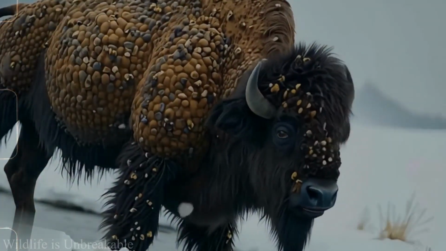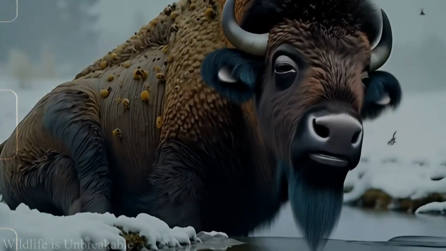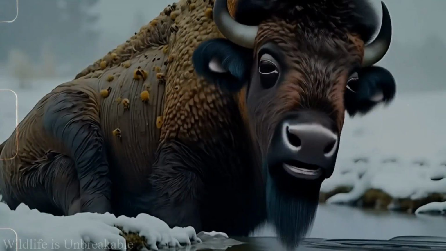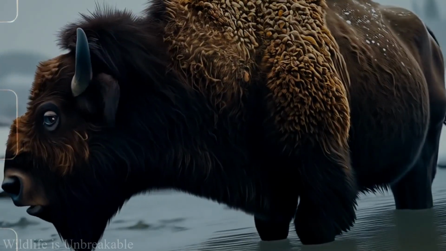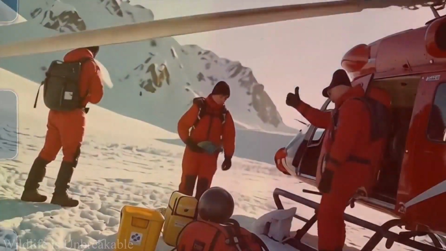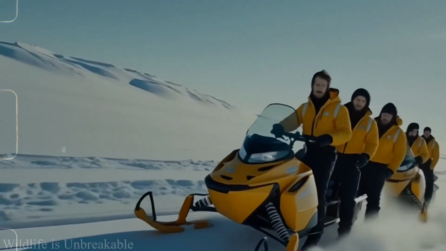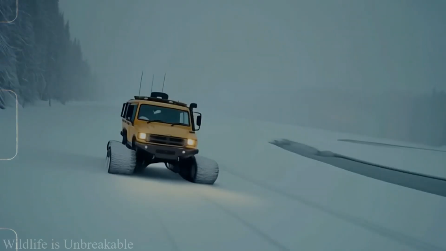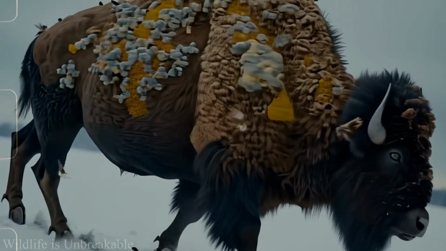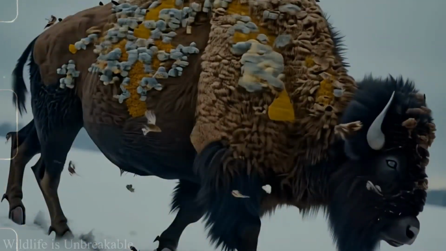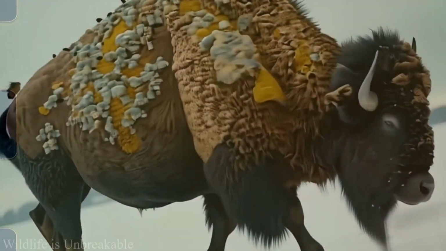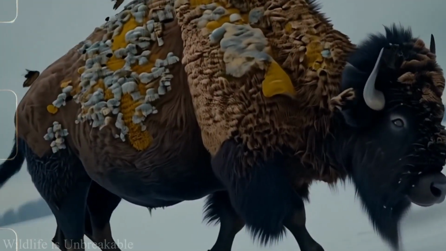In the vast, untamed wilderness of North America, where the sun casts long shadows over the rolling plains, a creature roams that embodies the spirit of the wild, the bison. Majestic and powerful, these gentle giants are often seen grazing peacefully, their massive forms silhouetted against the horizon. But today, we encounter a bison that tells a different story, a story of suffering, survival, and the harsh realities of nature.